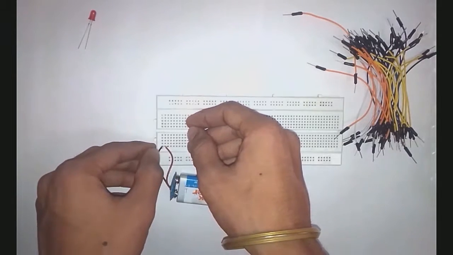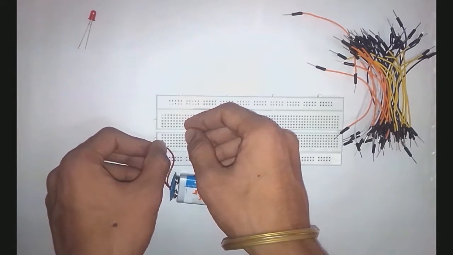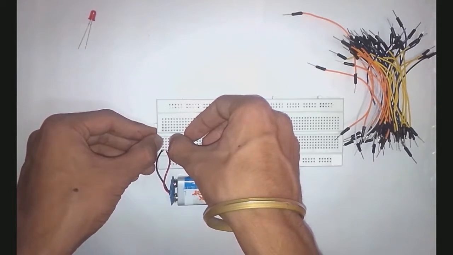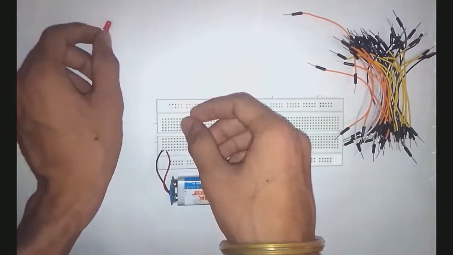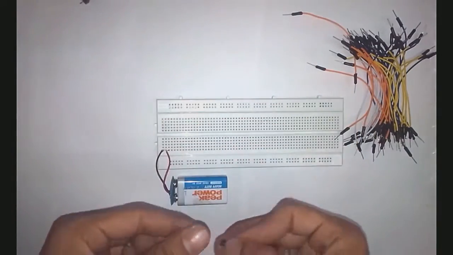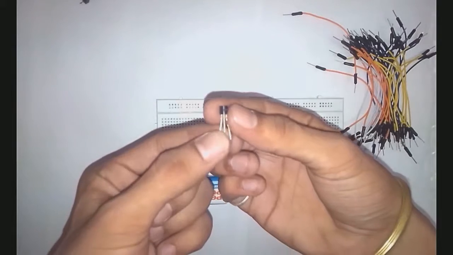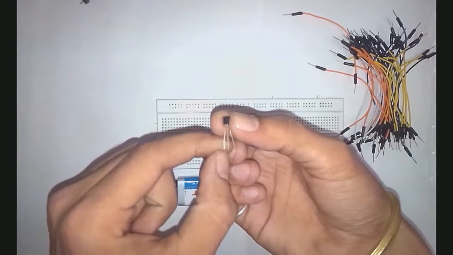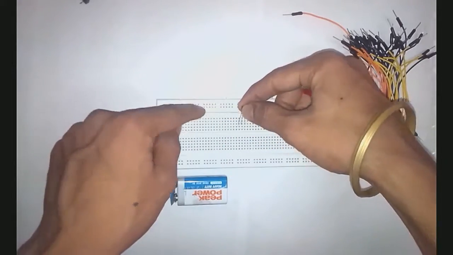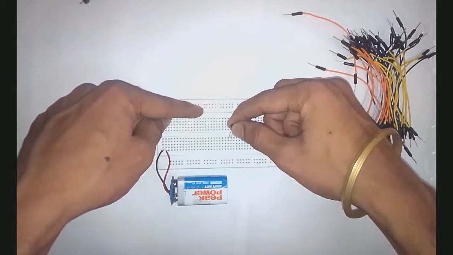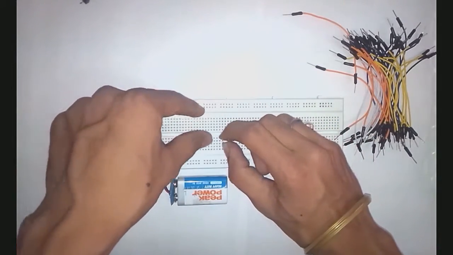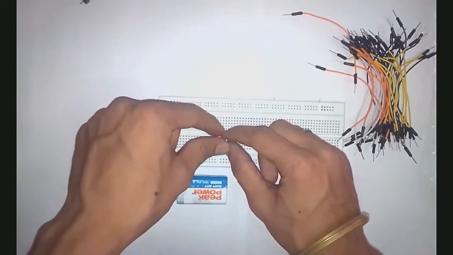I am giving the power supply to the breadboard, I have only two lines which will provide power to give supply to the circuit. Then this is our transistor. This is the emitter, base, and this one is collector. Just put it in three of the rows, any three.